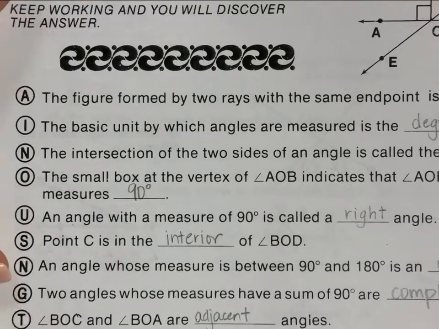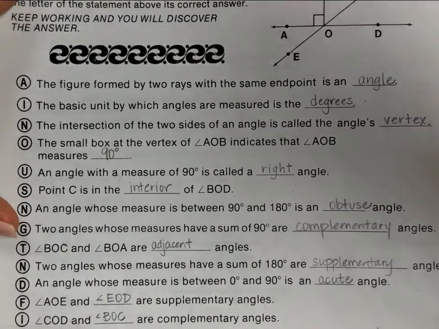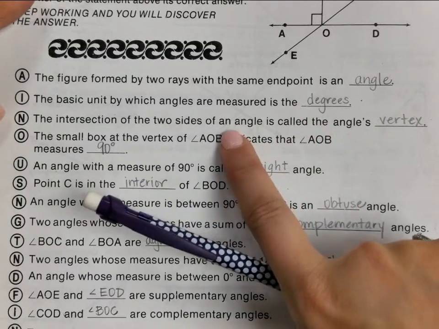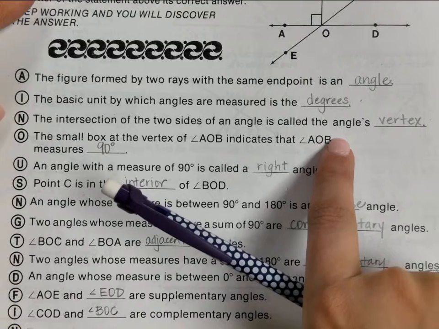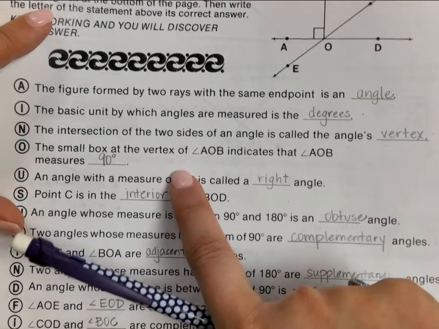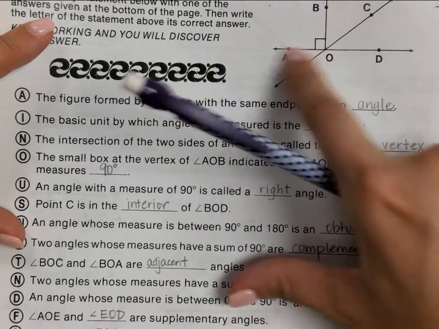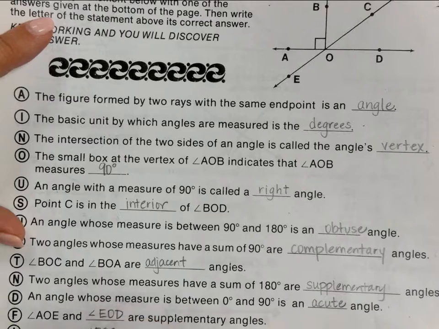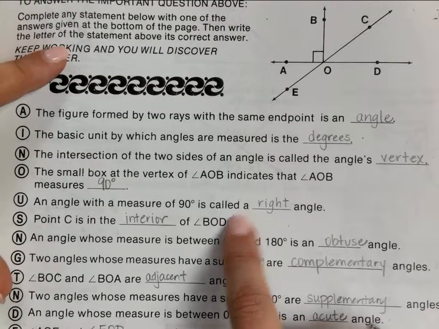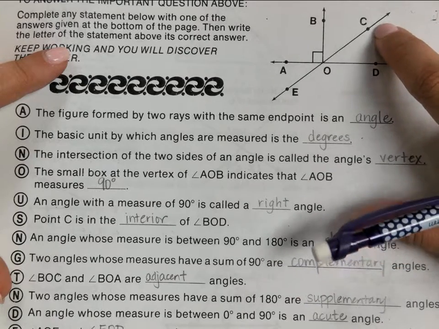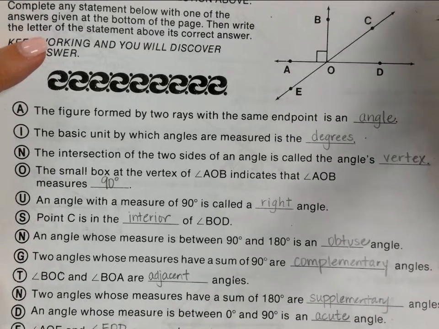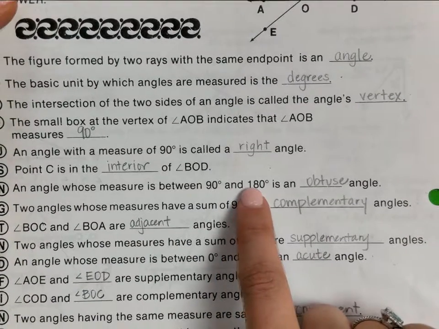Number 1, the figure formed by 2 rays with the same endpoint is an angle. The basic unit by which angles are measured is the degrees. So angles are always measured in degrees. The intersection of 2 sides of an angle is called the angle's vertex. So remember, that's where 2 angles meet. The small box at the vertex of angle AOB indicates that angle AOB is what? 90 degrees. An angle with the measure of 90 degrees is called a right angle. Point C, right here, is the interior of angle BOD, which we didn't really go over. An angle whose measure is between 90 and 180, that would be an obtuse angle.